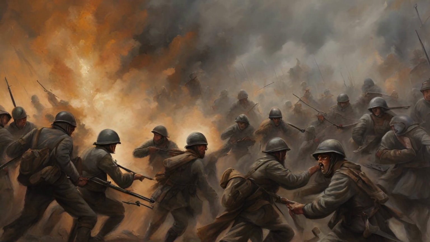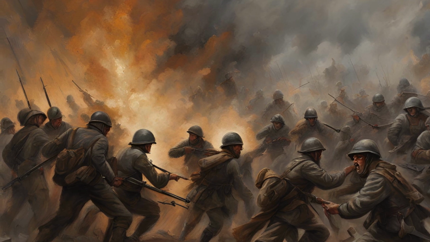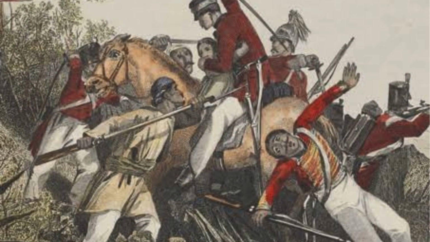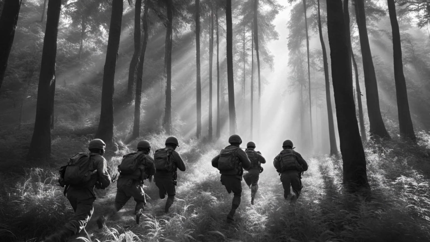Another group made their way to a nearby battery, which was being guarded by locally recruited Sikh soldiers from the Malay States Guides. The rebels killed the British officer in charge and tried to arm the Sikhs, but most of them decided to flee into the jungle instead of joining in.